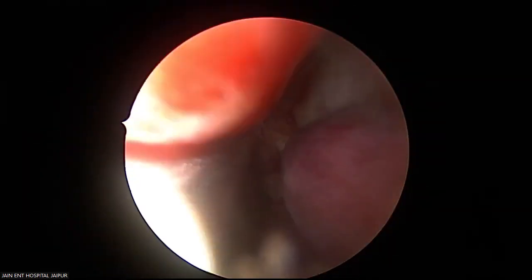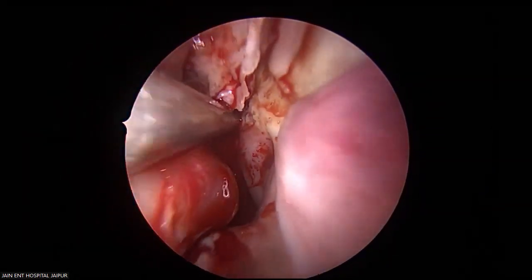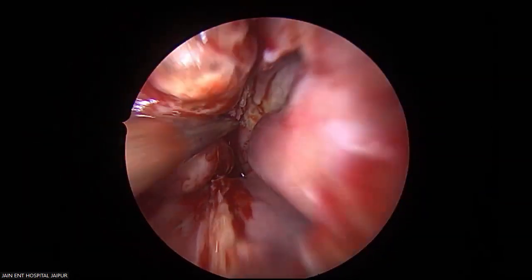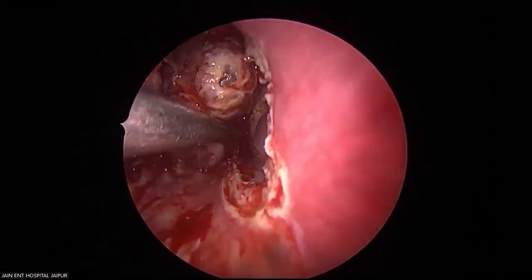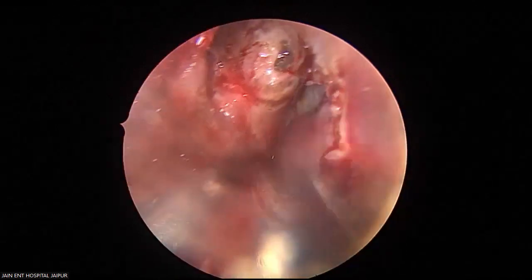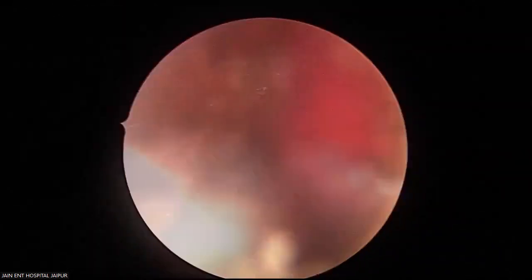See the exposure from the medial side and behind? I hope you are oriented. Yes, yes. Tumor has been lifted.